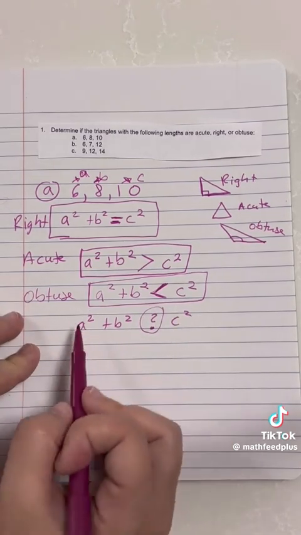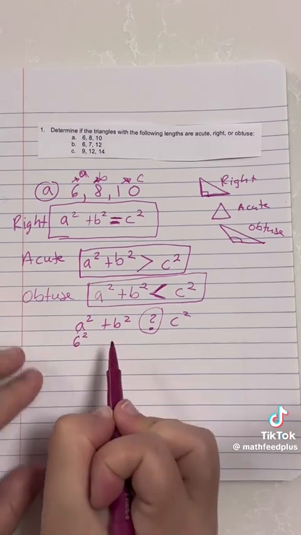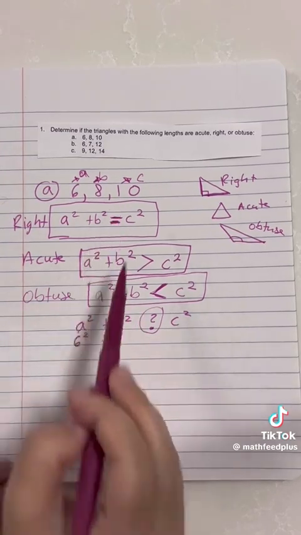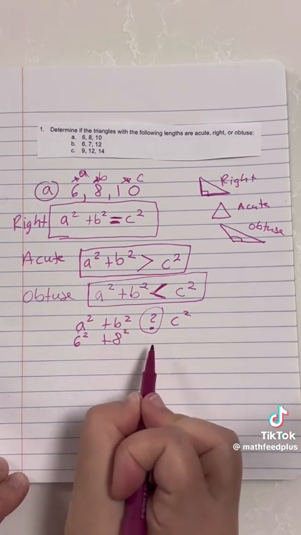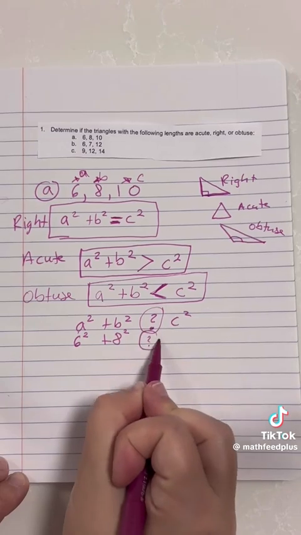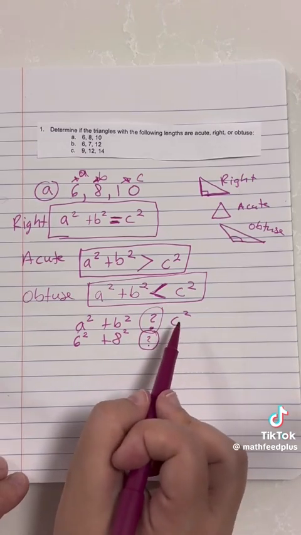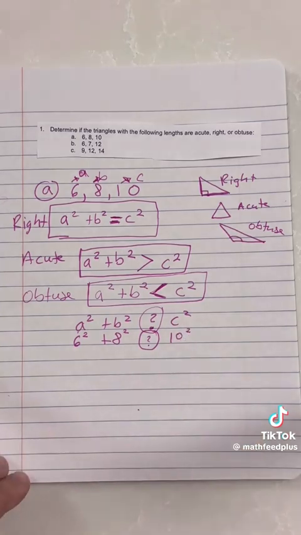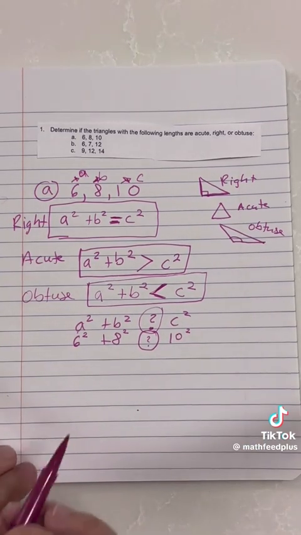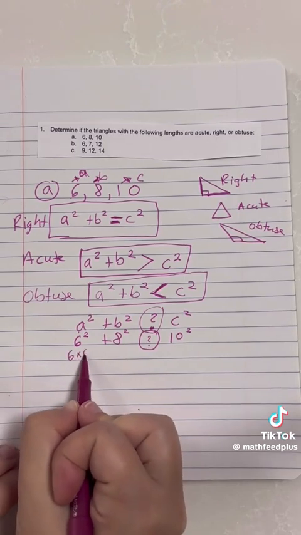We said a squared is 6, so we're going to write 6 squared plus b is your 8, so 8 squared, question mark, and c squared is your 10, so you're going to write 10 squared. 6 squared means you're doing 6 times 6.